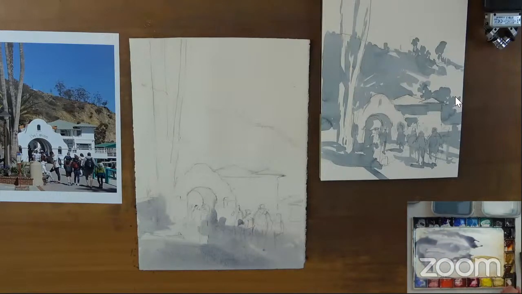Want to get a little bit of warmer color on the wall and the little structure sitting right here. So that's all part of the light also.